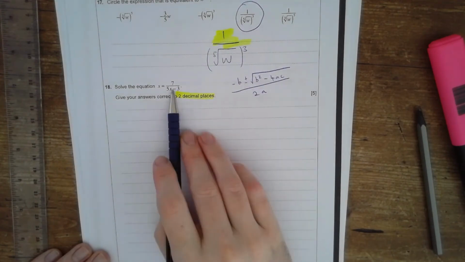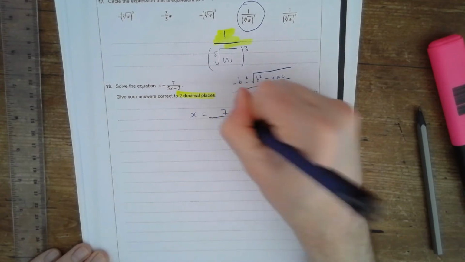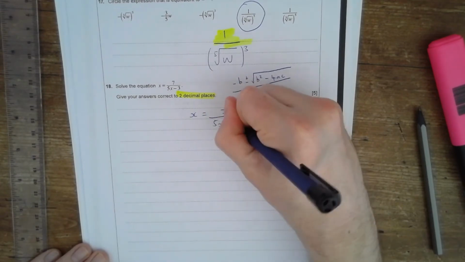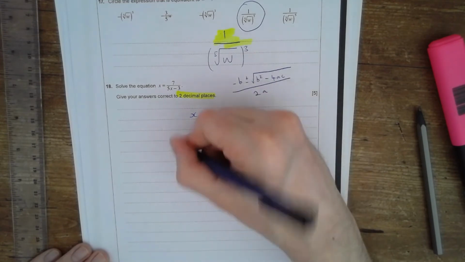Now, to do that, that needs to be a quadratic. At the moment, it is not. So I need to try and find x by itself. The first thing I don't like is this denominator. So I'm going to times the other side by the denominator.